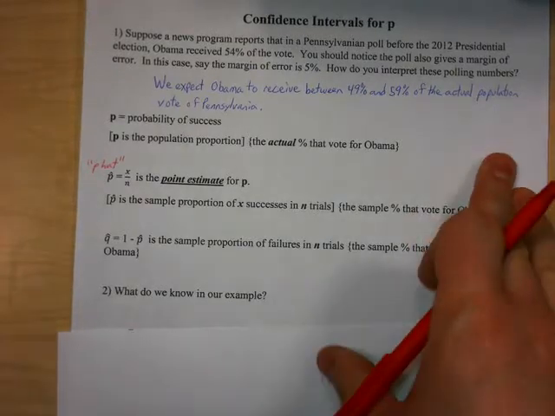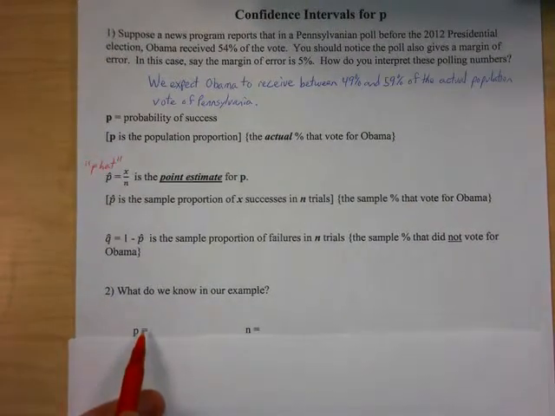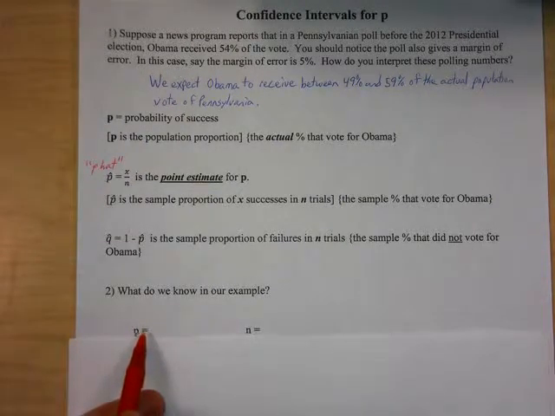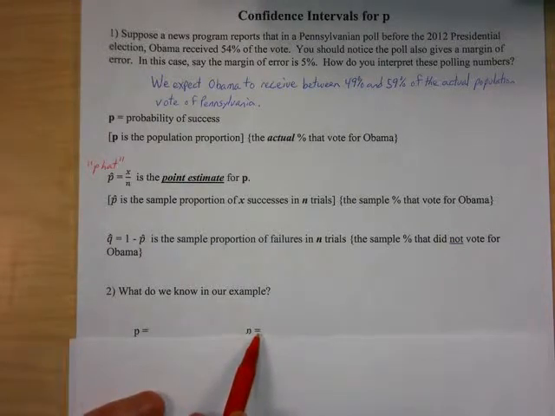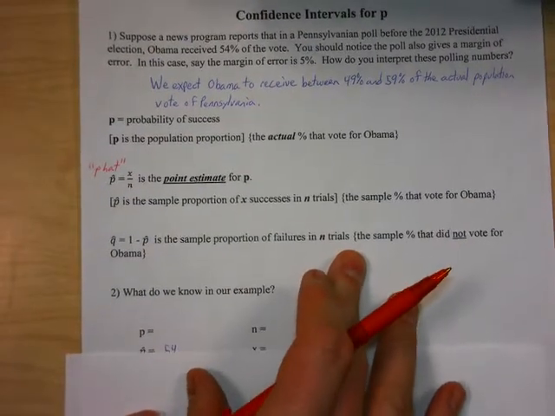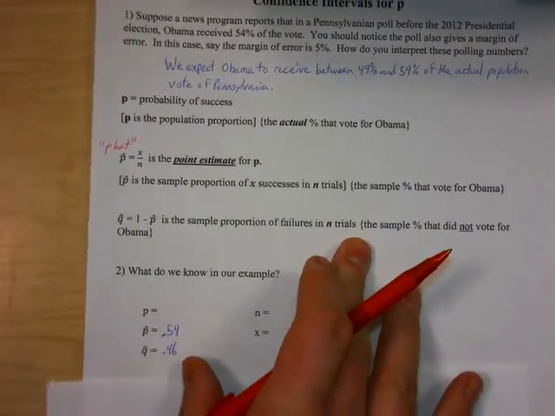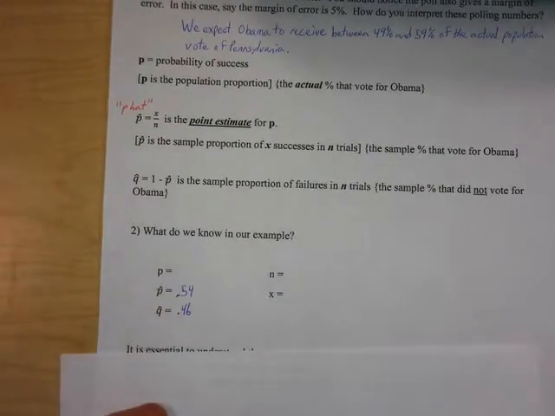So what do we know in our example? P, the population percentage or proportion, we don't know. Again, we're pretending we're before the election, so we don't know what P is. We don't know how many people they asked in our survey. They didn't tell us they polled 1,000 people or 100 people or 500 people. They didn't tell us anything like that, so we don't know either of those. P hat we know: 54% said they're going to vote for Obama.